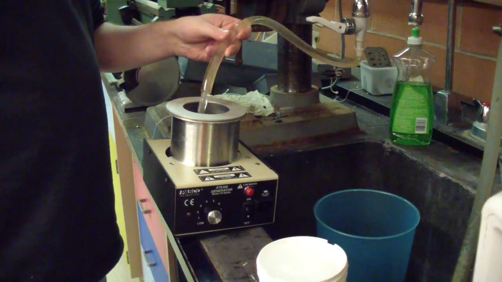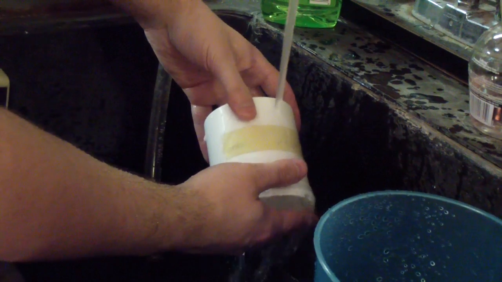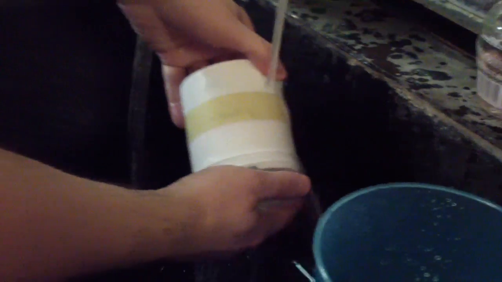First, fill the steam generator about 3/4 of the way full with water. Next, retrieve your ice block from the freezer and run it under warm water until it slides freely in its plastic container.